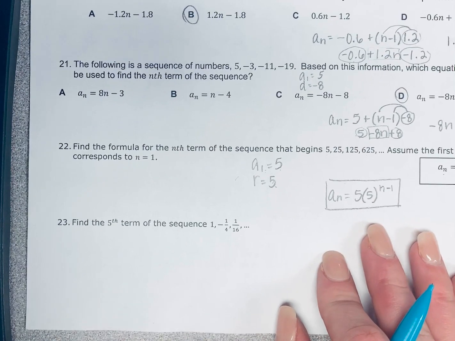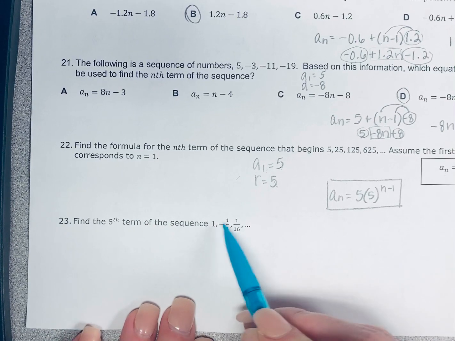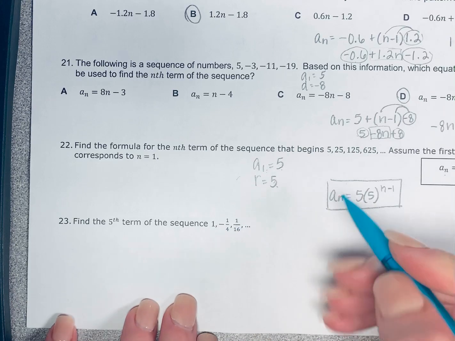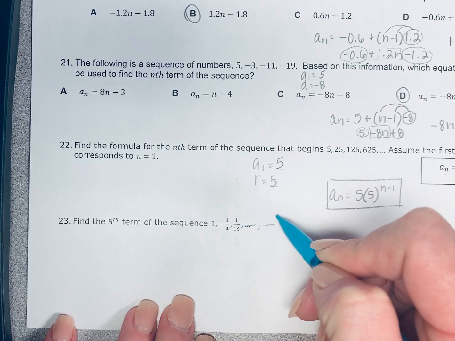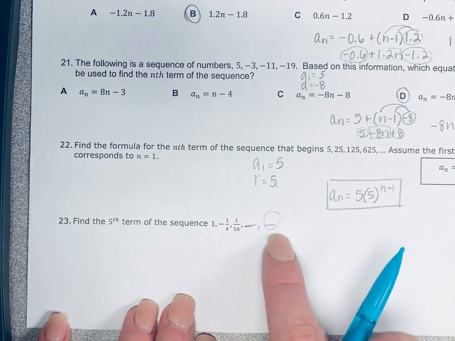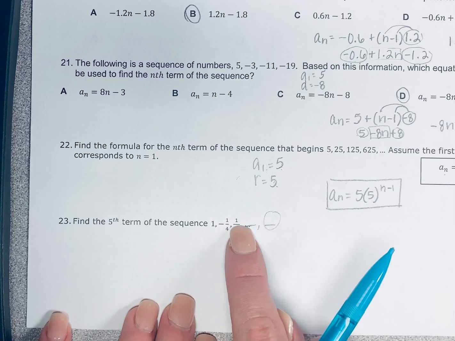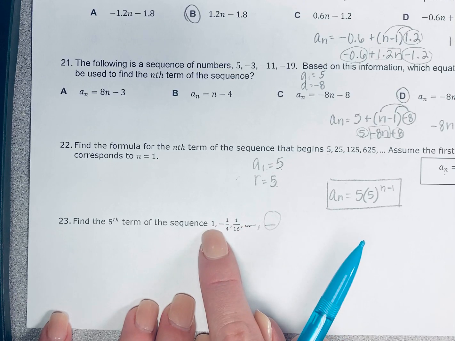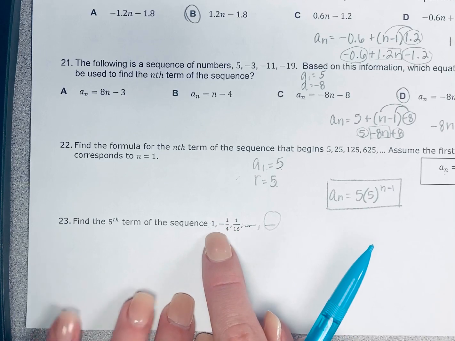All right, and the last one, number 23, that wants us to find the fifth term of this sequence. So it has the first term, the second term, the third term, and we want to find the fifth term. So we want to find the fourth one and then the fifth one, and that's going to be our answer. So let's figure out what the pattern is here, and then we can apply that pattern to create the next two terms. So it looks like I'm maybe decreasing and then I'm increasing. So probably geometric. I must be multiplying by something.